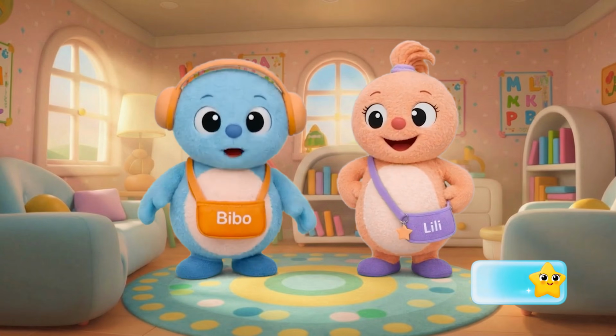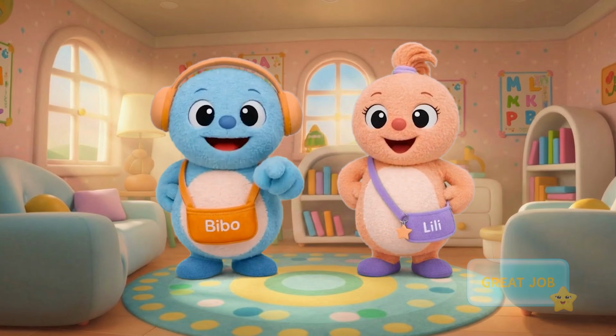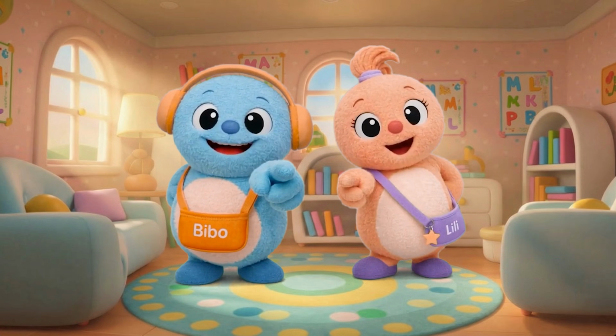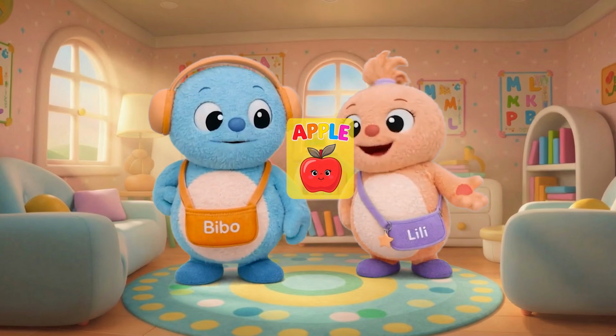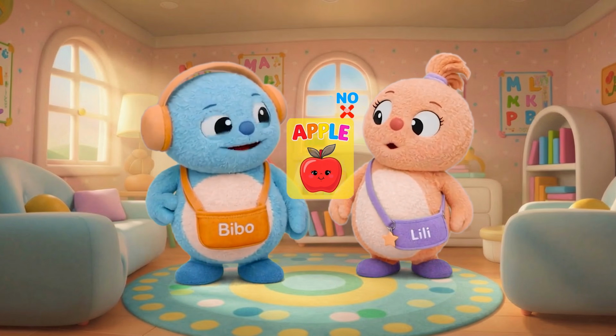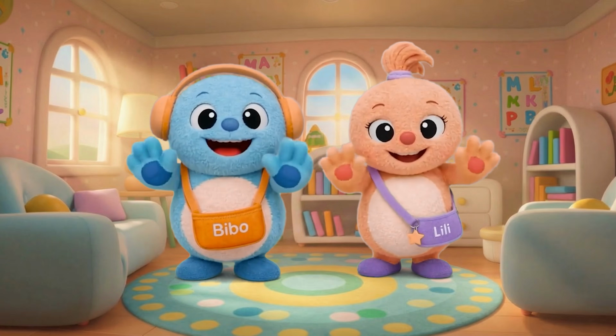Wonderful! If the word starts with B, say yes. If it does not, say no. Apple. Does apple start with B? No, apple does not start with B. That's okay, we're learning together.